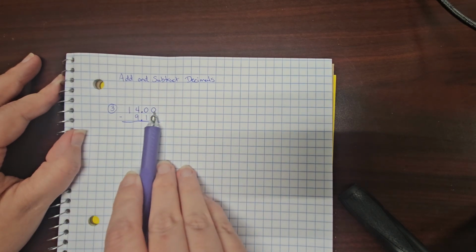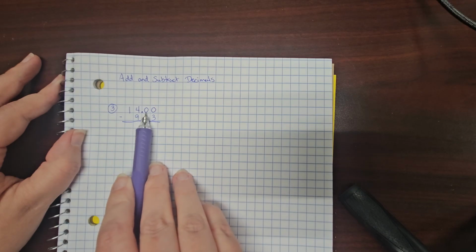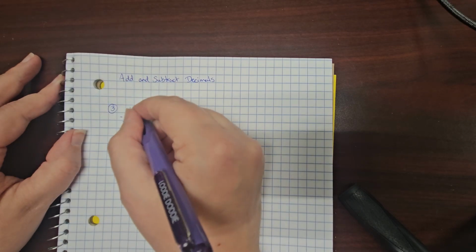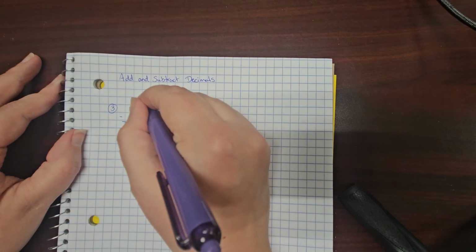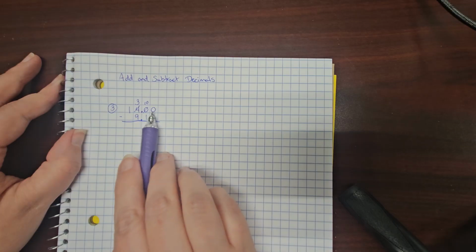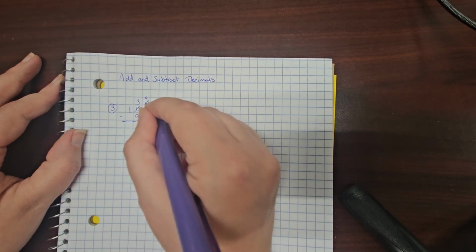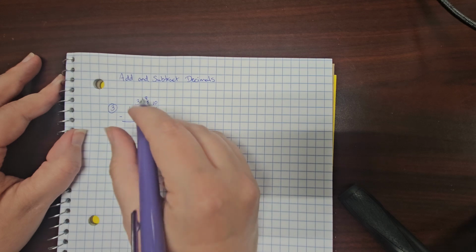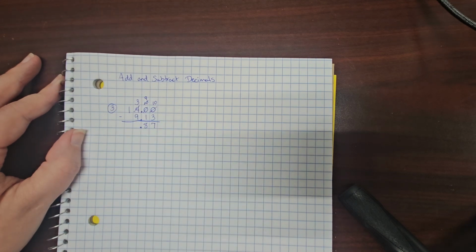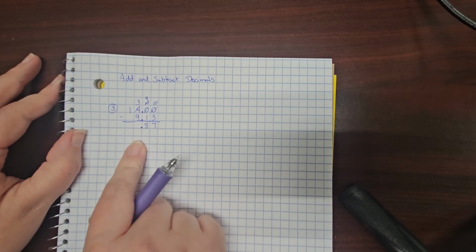So I can't take 3 away from 0. So I go next door to borrow, but there's nothing to borrow there. So I have to go next door again so that this 4 goes down to a 3 so that this 0 can become a 10. And now this 0 can borrow from the 10. The 10 goes down to a 9 so that the 0 becomes a 10. 10 minus 3 is 7. 9 minus 1 is 8. Bring your decimal straight down.